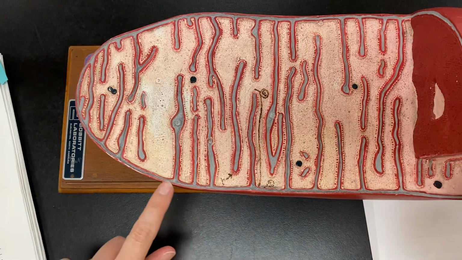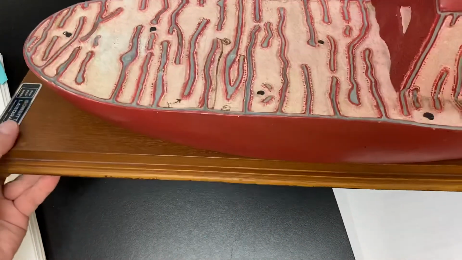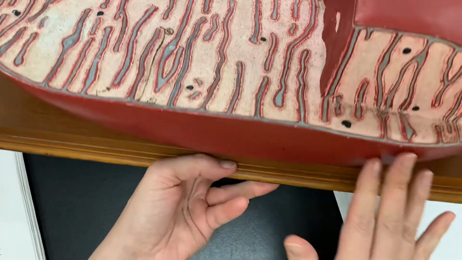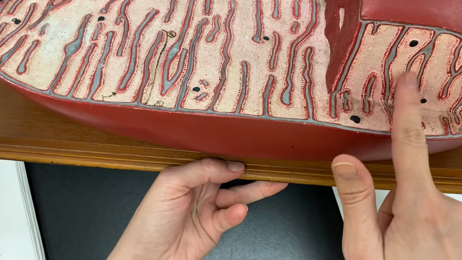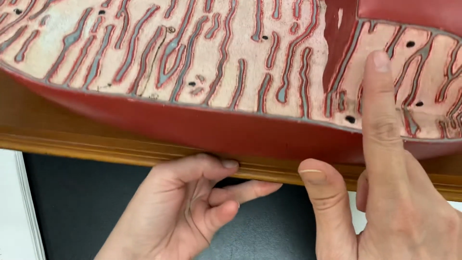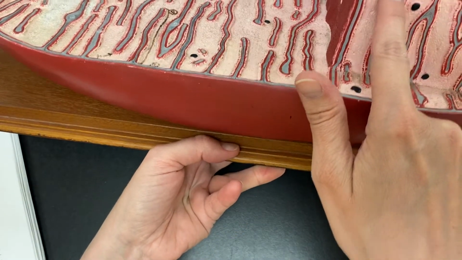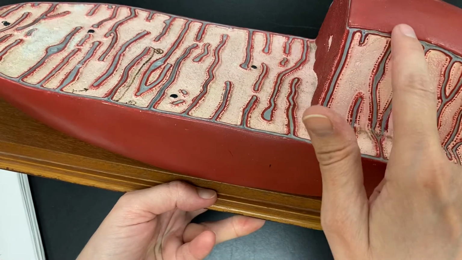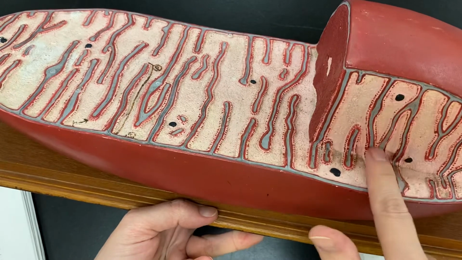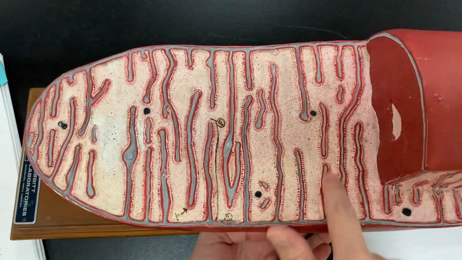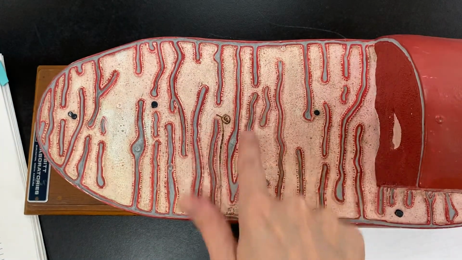This outer layer is called the outer membrane. And then this inner layer is the inner membrane. Outer membrane, inner membrane. And then these folds in the inner membrane are called crista. Cristae for plural, crista for singular.